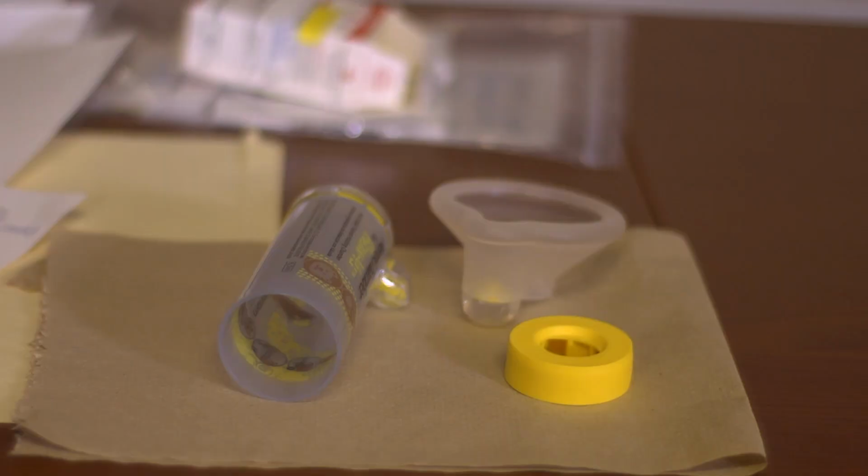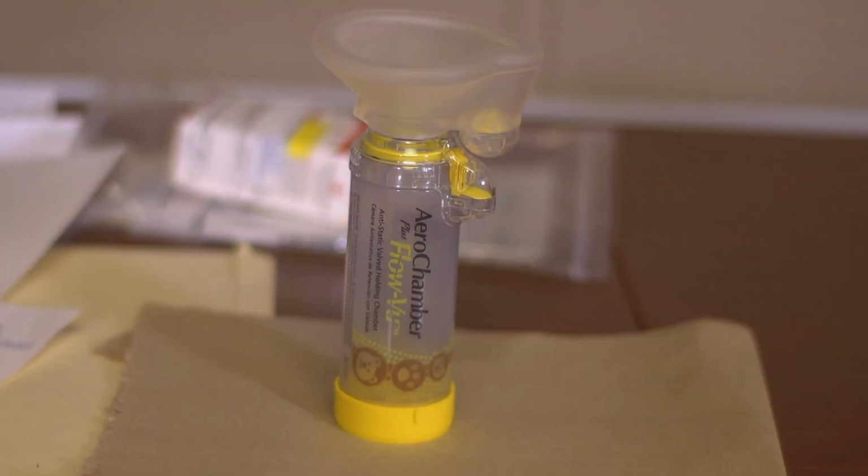Rinse with clean water. Shake off excess water and dry on a clean surface in a vertical position, with the mouthpiece side up. Do not dry with a cloth or paper towel. Once dry, store in a clean container or bag.